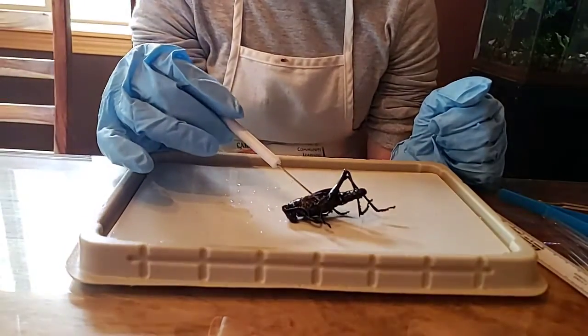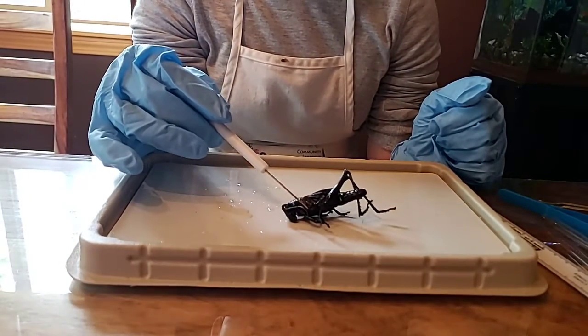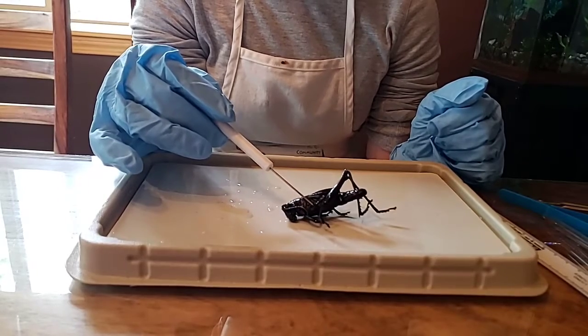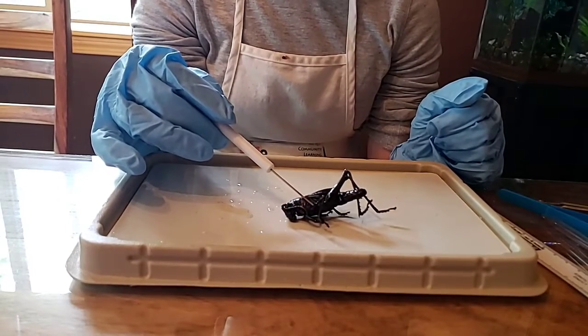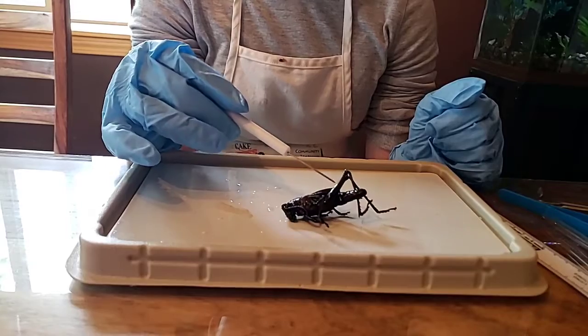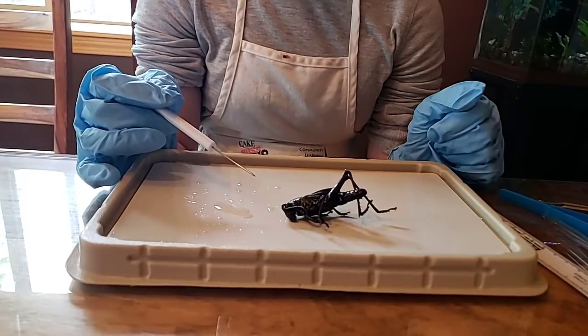So the first segment has how many legs? 2, one on either side. The second segment has? 2. 2, and the third segment has? 2. Okay?